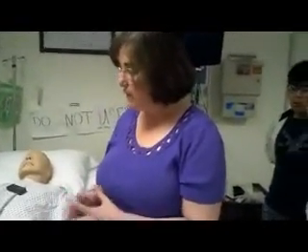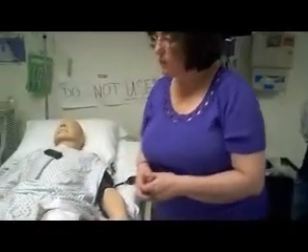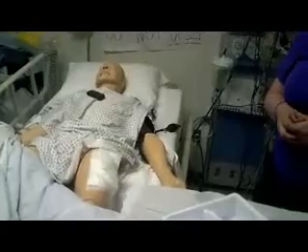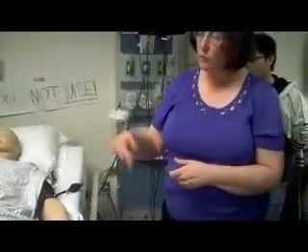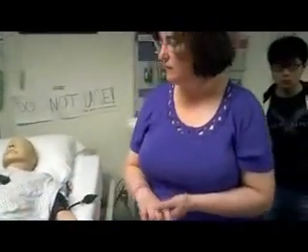Okay, and the patient has a wound that's about a 5-centimeter wound on their left thigh. My intervention was I removed the soiled dressing. There was no odor, no drainage. It wasn't beefy red all the way around or anything that would lead me to think it was infected.